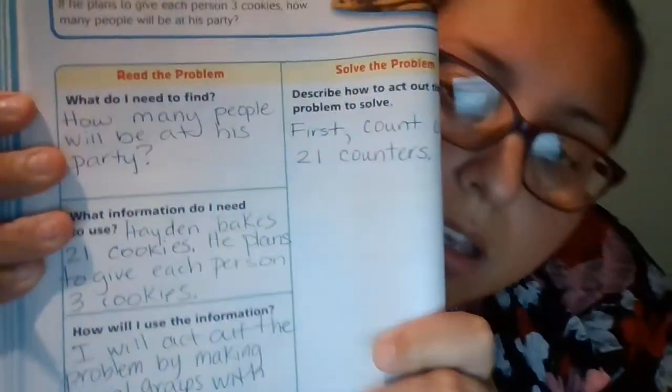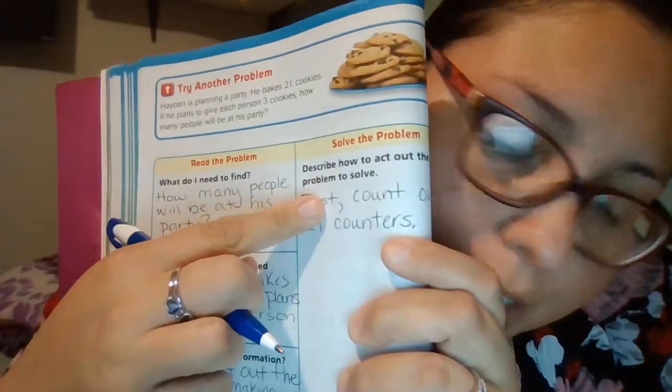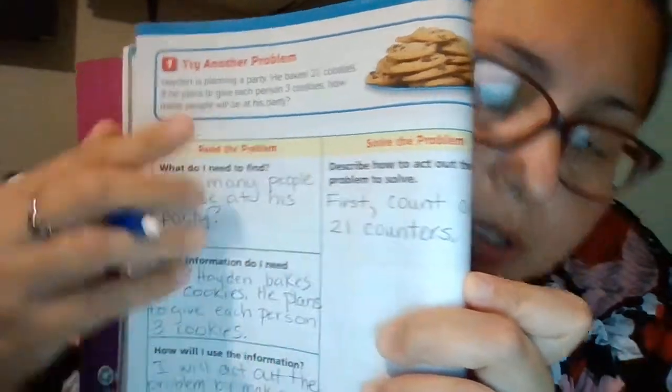So the first thing we're going to do to act it out, you're going to put first, comma, count out 21 counters or 21 coins, 21 candies, 21 cookies if you actually do have cookies. So that's the first thing I want you to do, is write this down. Right here, first, right there. First, count out 21 counters.